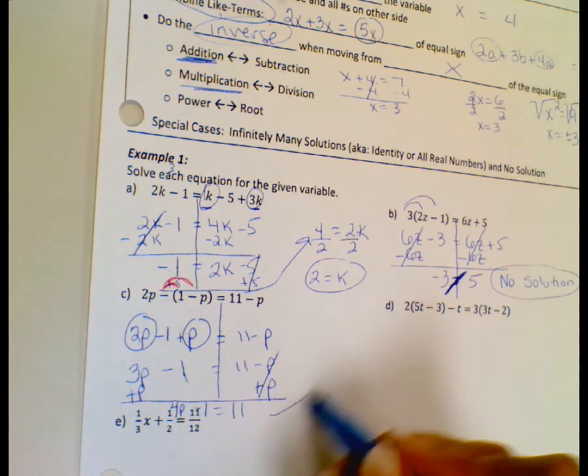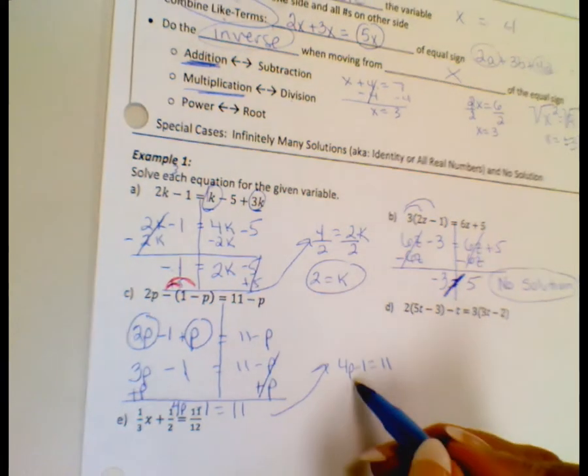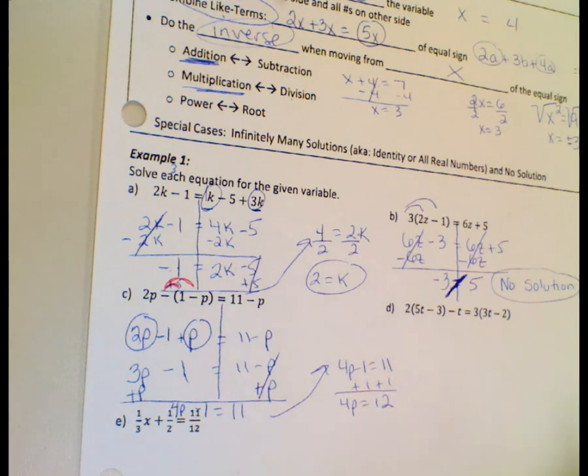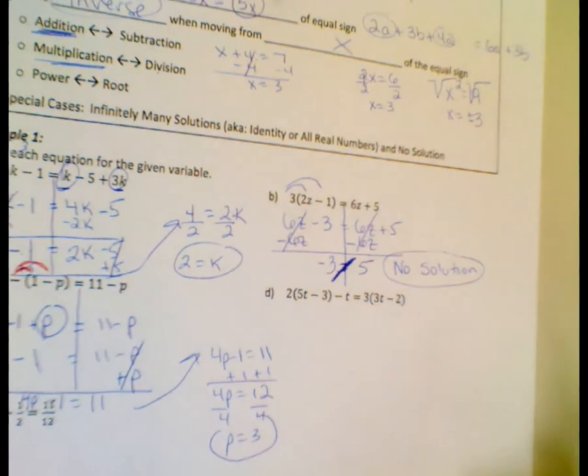So I'm going to copy that down right here. 4p minus 1 equals 11. Solving for p, we would add 1 next. Divide by 4, and p is 3. Next problem.